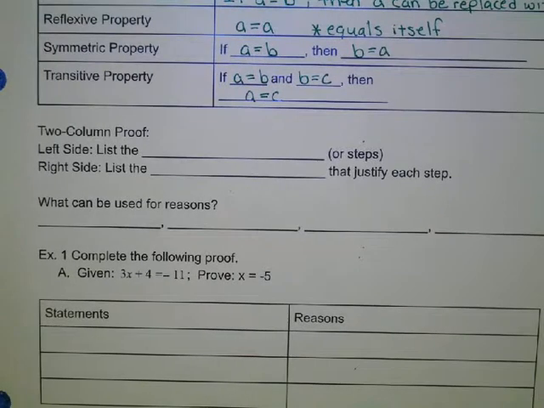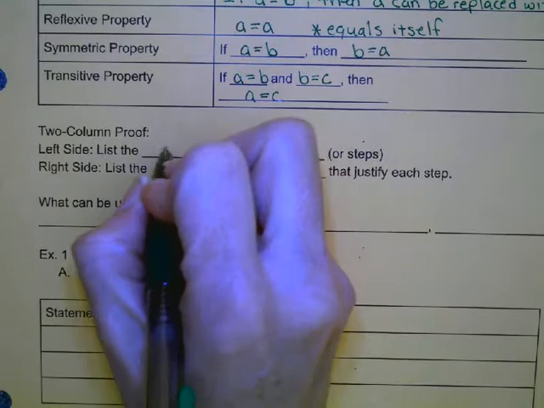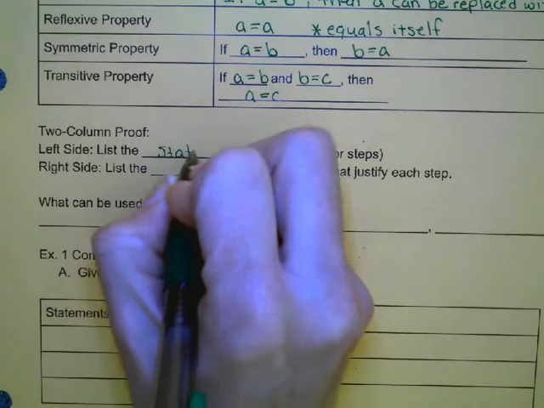Alright, so in a two-column proof, in our district we're doing proofs in two columns. The left side is called the statements.